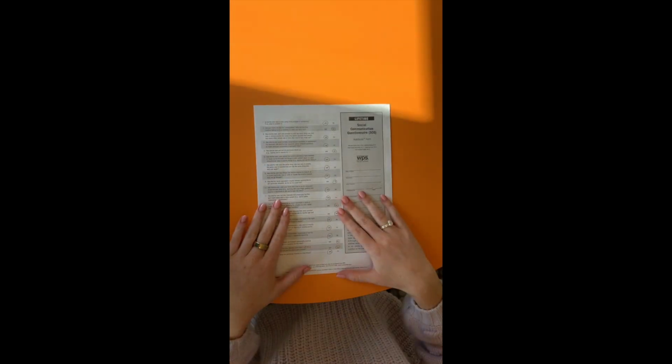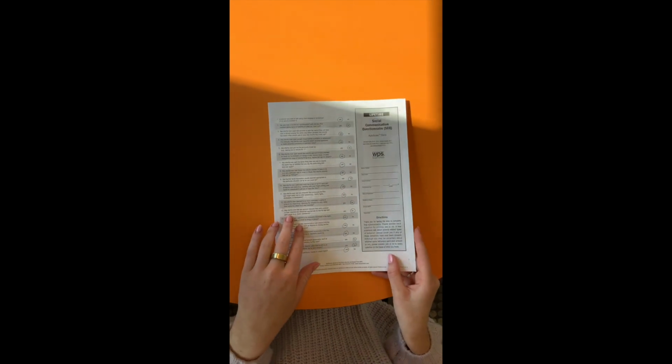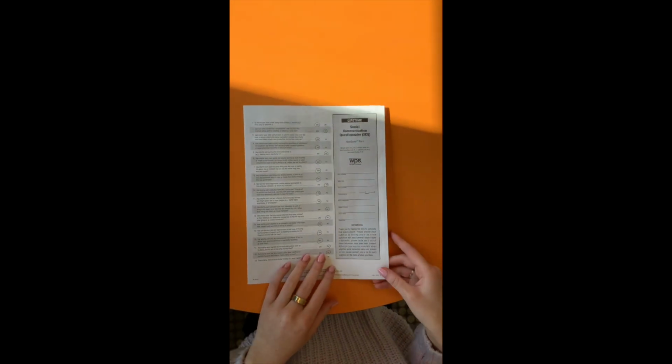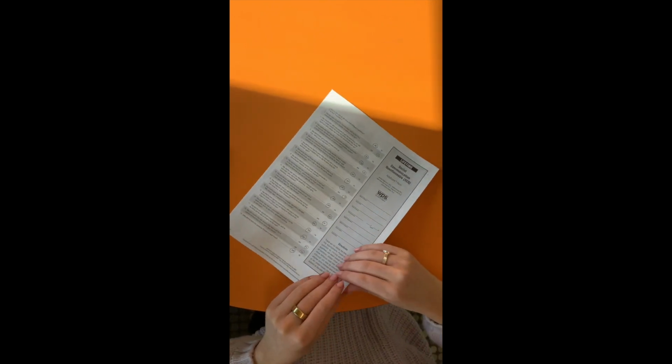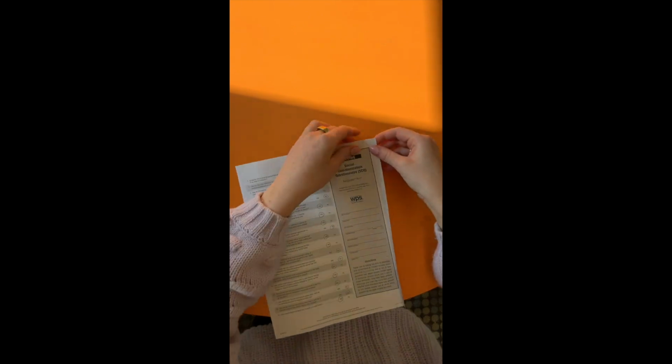When you get the completed lifetime form back from the parent or caregiver, make sure that all 40 questions on both sides are answered. The first thing you want to do is tear the perforated edge off the right side.